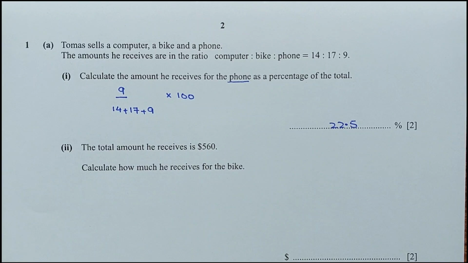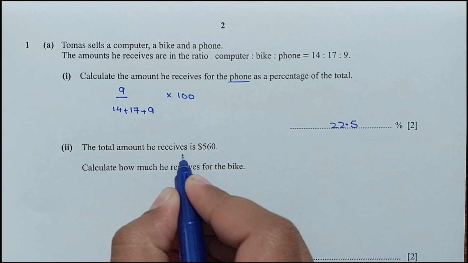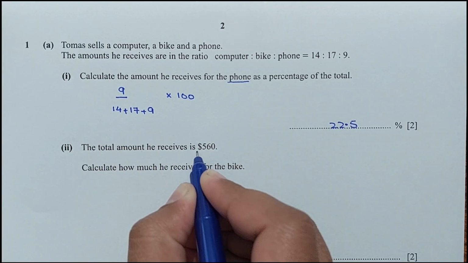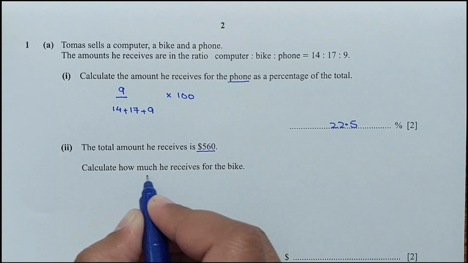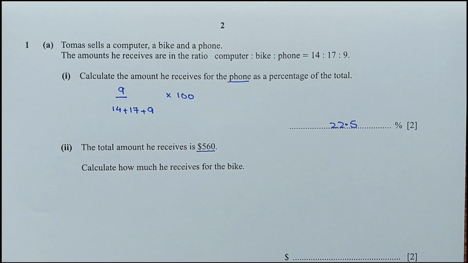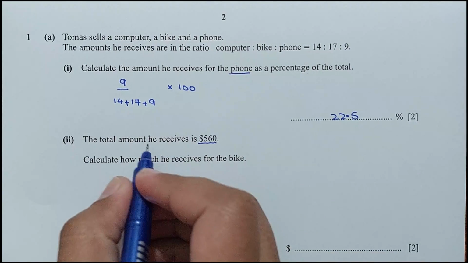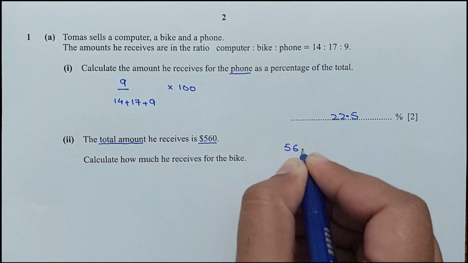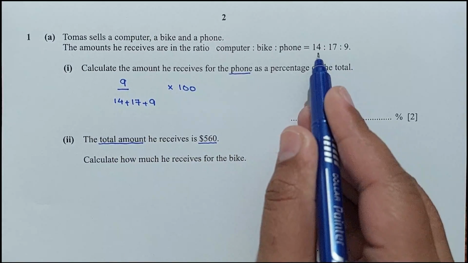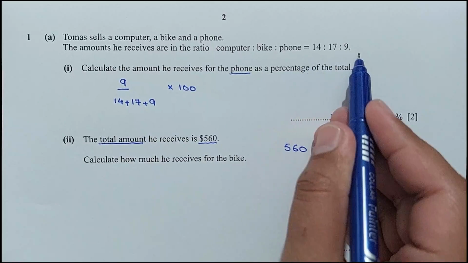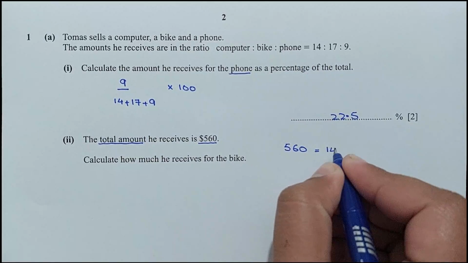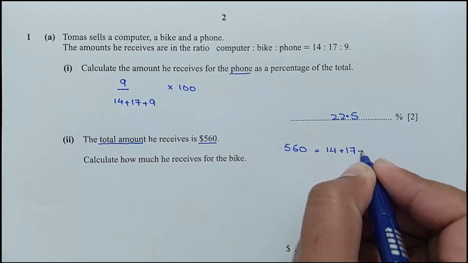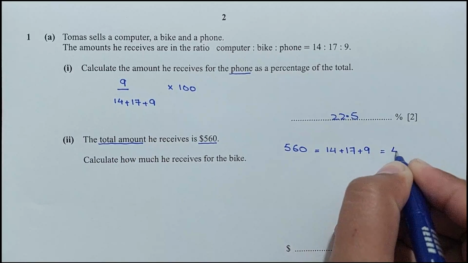Right. Now for the second part, the total amount he receives is $560. Calculate how much he receives for the bike. So this is the total amount. It means 560 is equal to the total of computer, bike and phone, which is 14, 17 and 9, and this would be equal to 40.